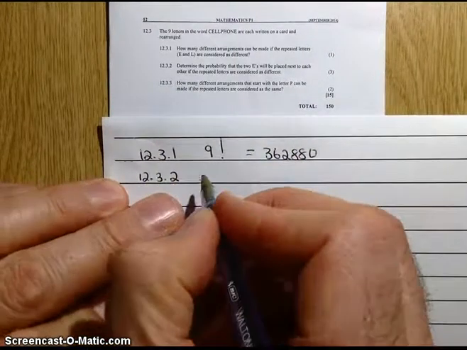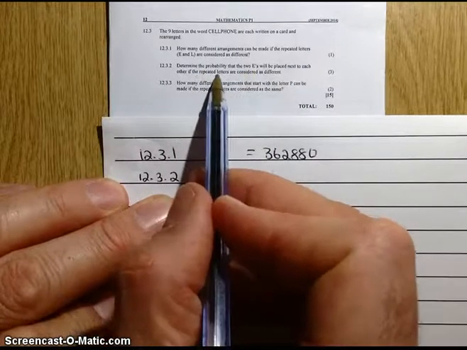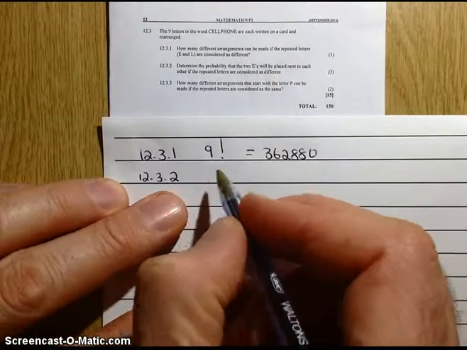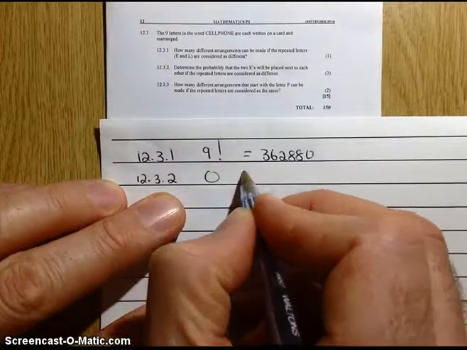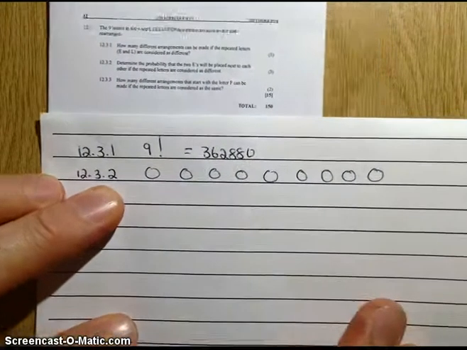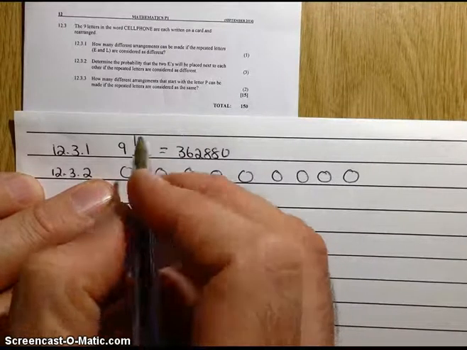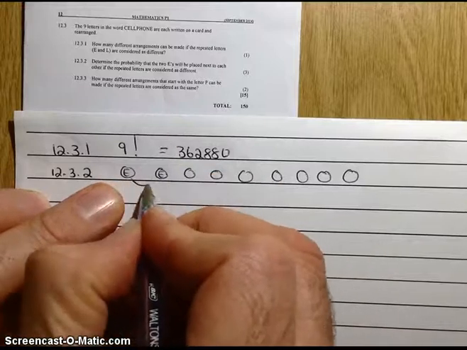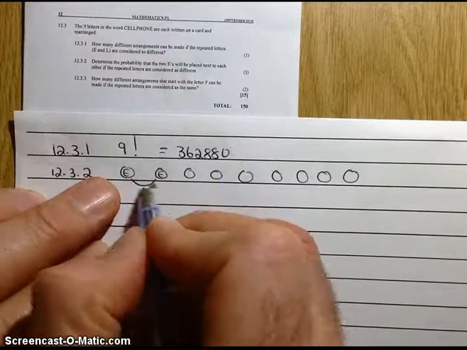12.3.2. In this one, determine the probability that the two E's will be placed next to each other if the repeated letters are considered as different. They're still seen as different, but now the two E's must be next to each other. So I'm going to draw my 9 positions. Then I must remember that the E's must be next to each other. So let the E's be the first 2 positions. Then that becomes 1 position.